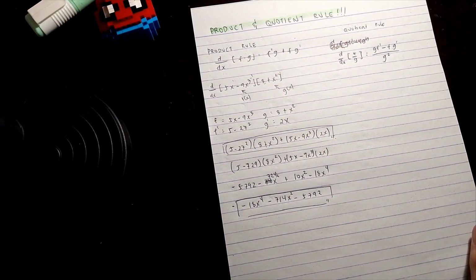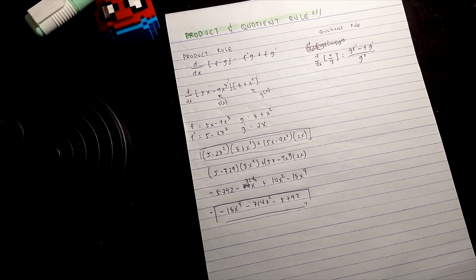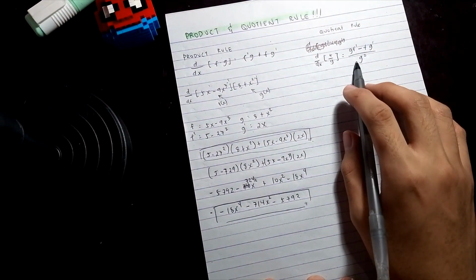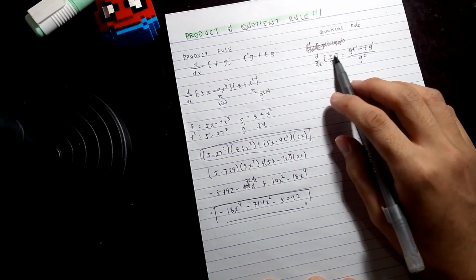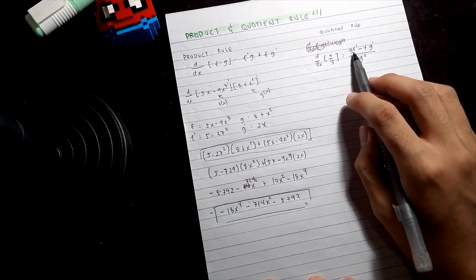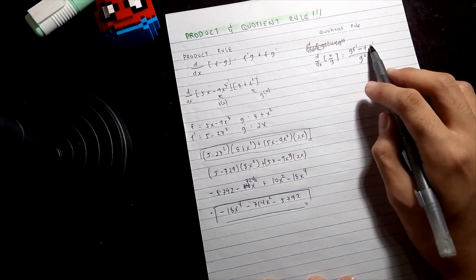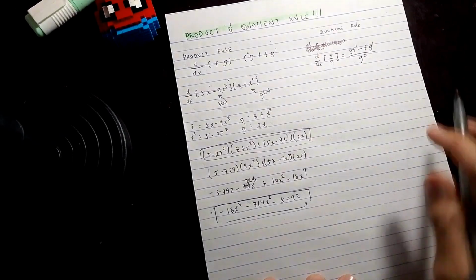Now, for the quotient rule. The derivative of f over g is equal to g multiplied by f prime minus f multiplied by g prime, all over g squared.